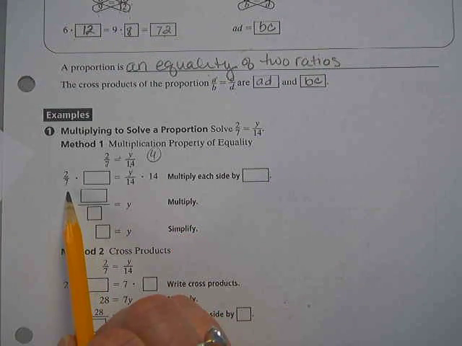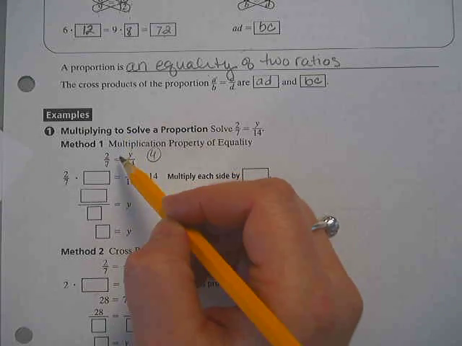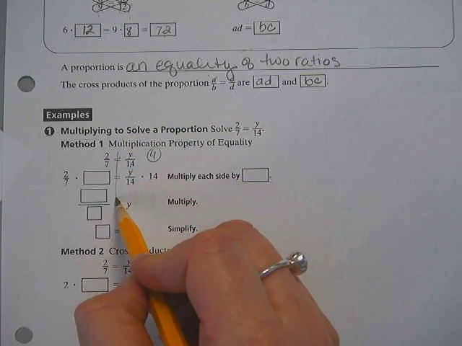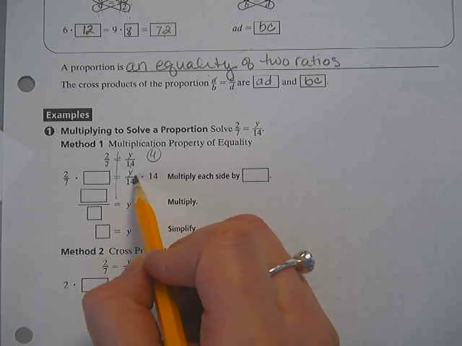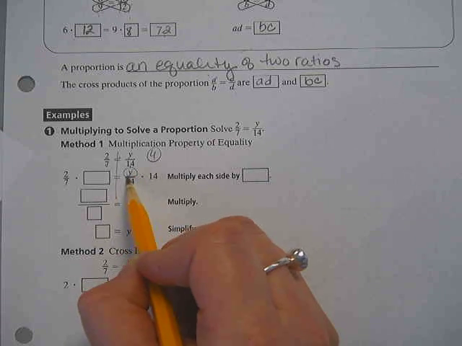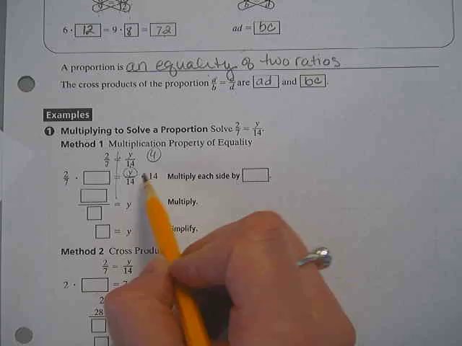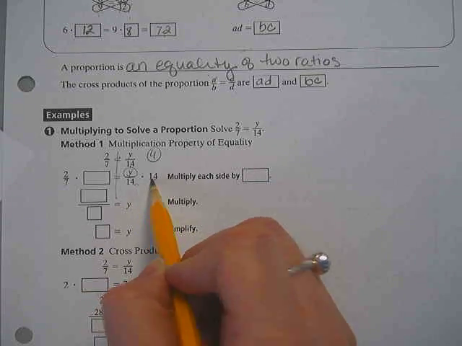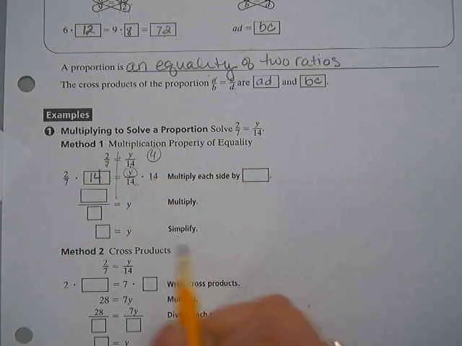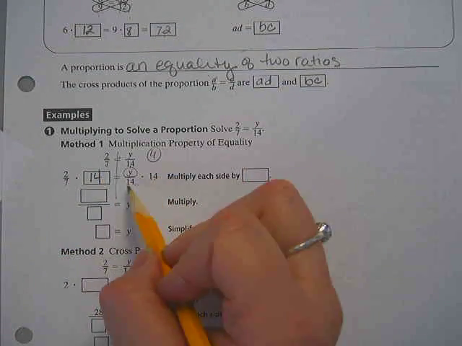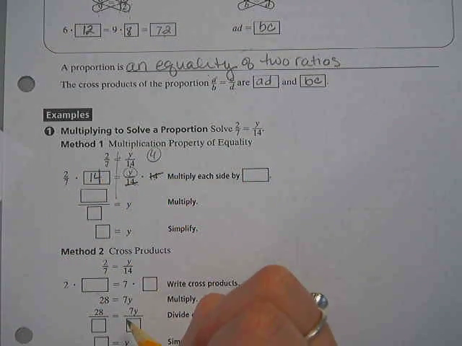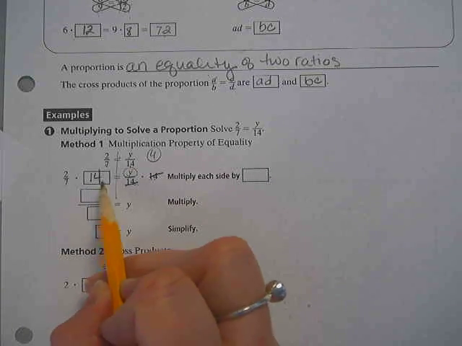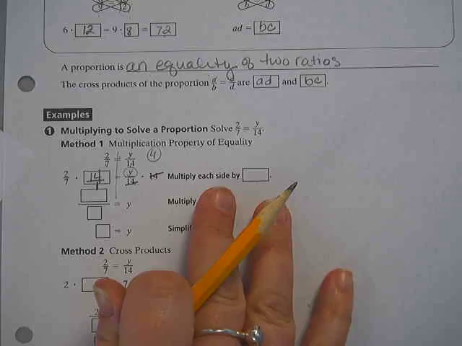All right, so we are going to do the cross products here. Line down the equal sign. Multiply to get y by itself. I'm going to multiply each side by 14. So the 14s will cancel each other out.